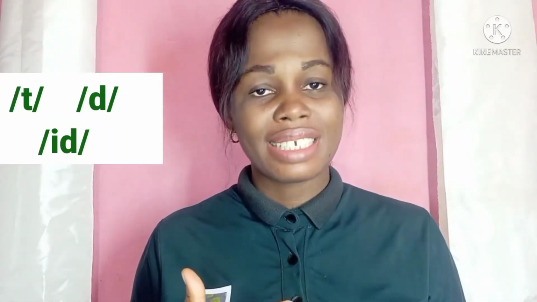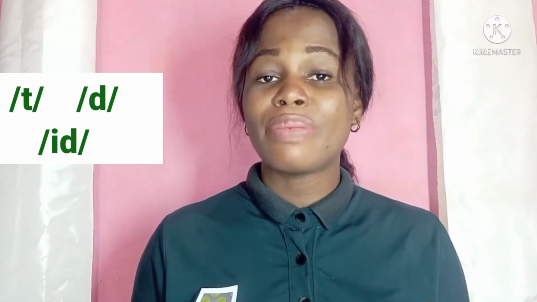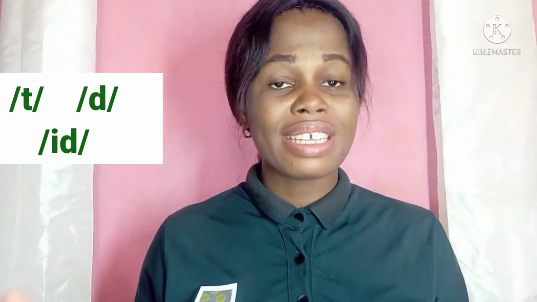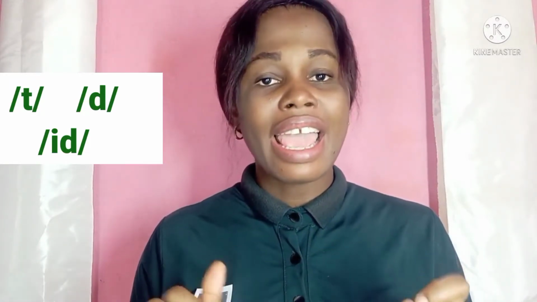You can pronounce past tense markers as D. You can pronounce them as T. You can also pronounce them as ED. So the D or ED at the end of a word that makes it past tense can be pronounced as ED, T, and D. Those are the three ways you can pronounce the past tense markers. You're already asking, how do I know when to pronounce a past tense marker as ED, T, or D?